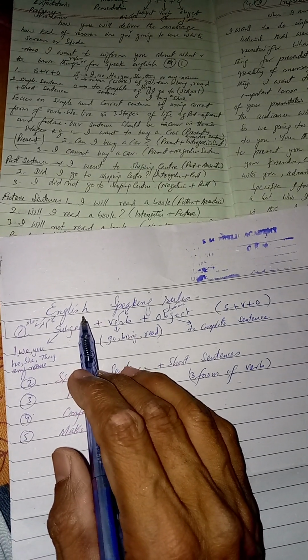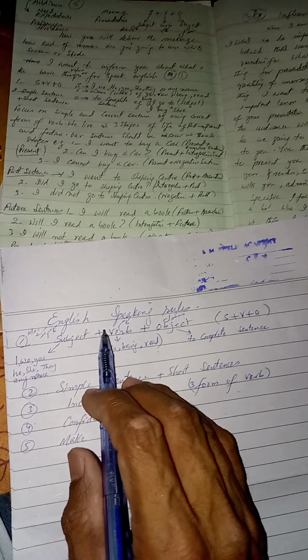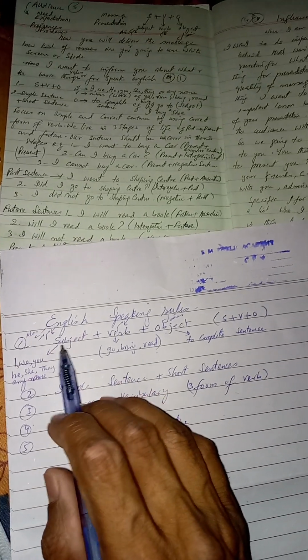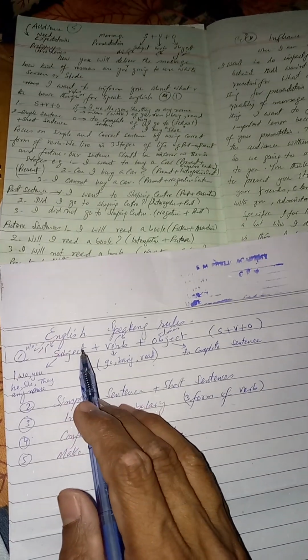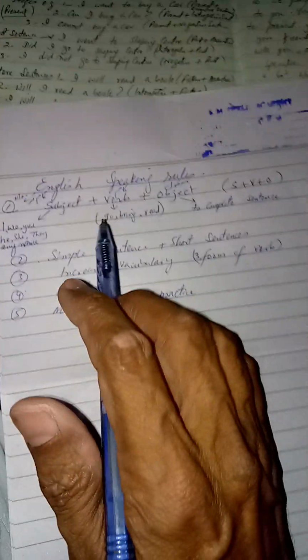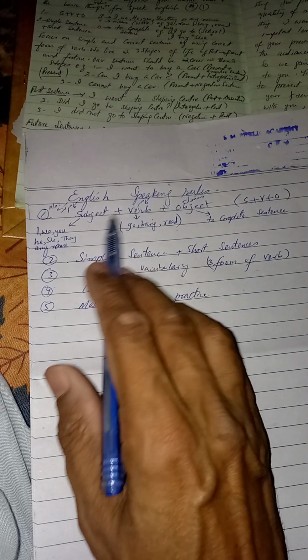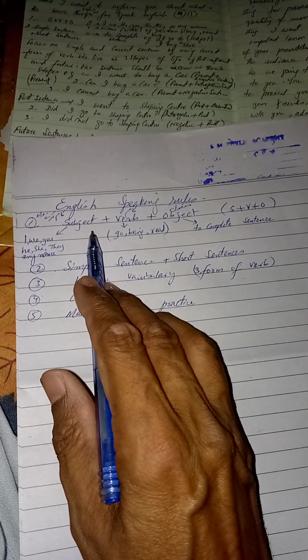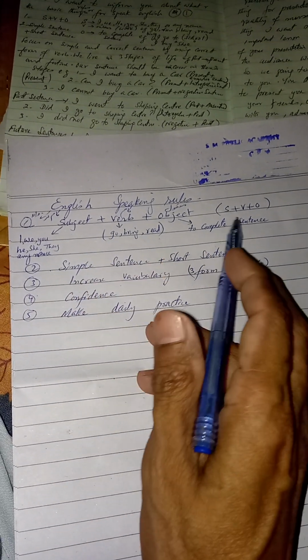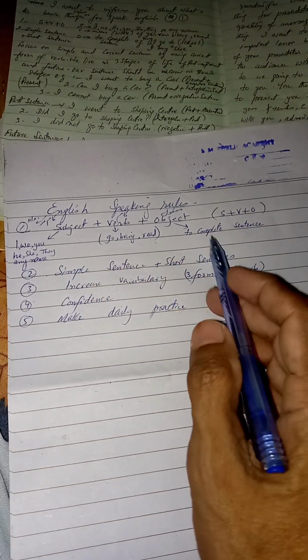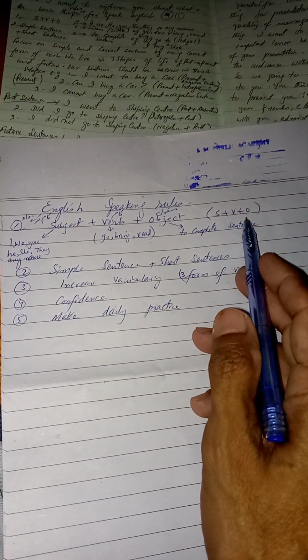I want to inform you about the English speaking rules. First of all, there are five rules, so you should know what the five rules are. English speaking rule number one is the formula: subject plus verb plus object. In short, S plus V plus O.